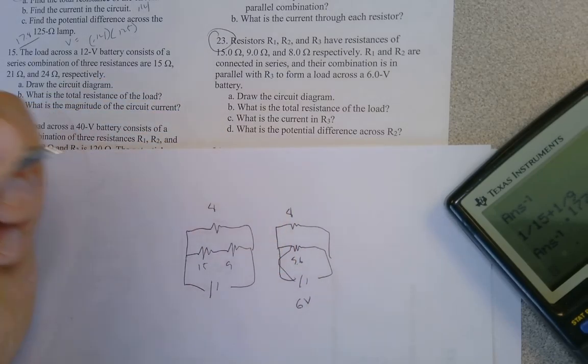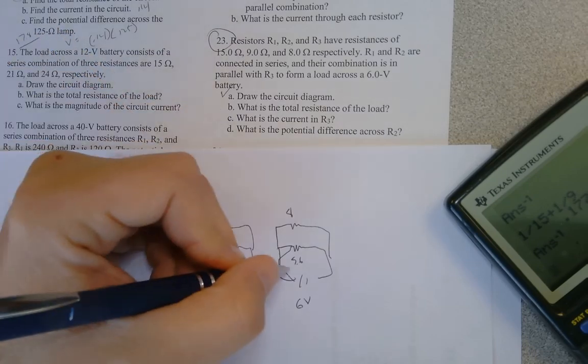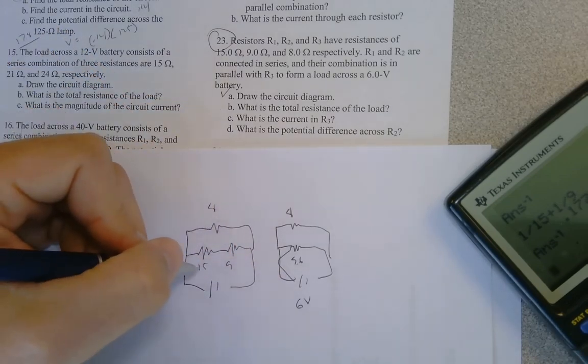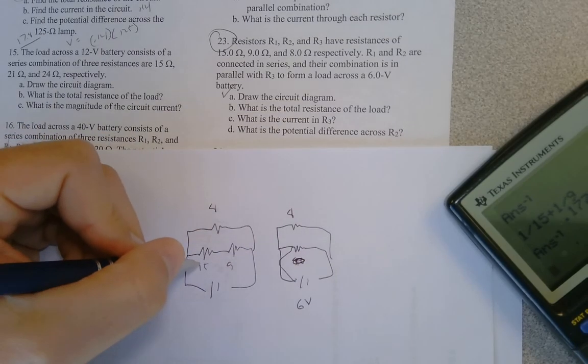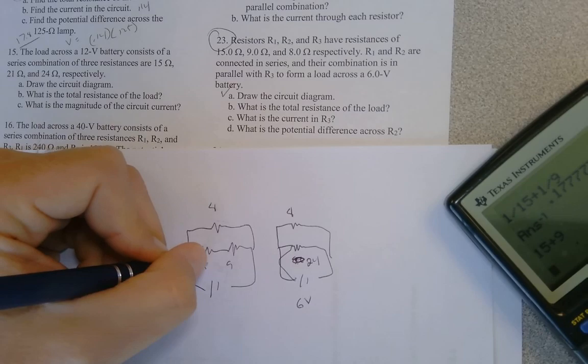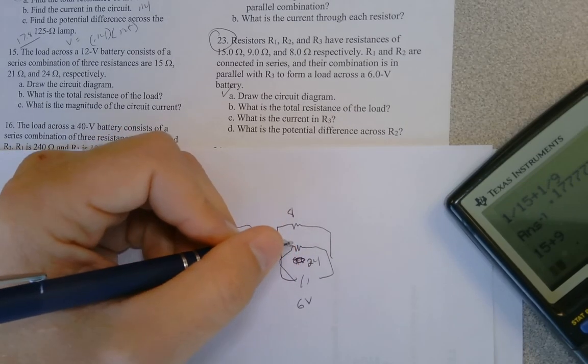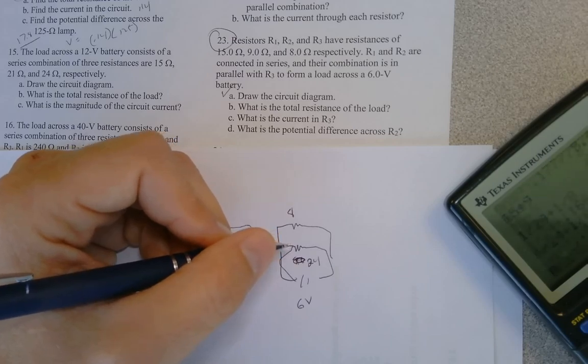This is a 6-volt battery, so we draw the circuit. The total resistance of the load, so now since those guys, oh, whoops, I did those two like they were in parallel. That was dumb. 15 plus 9 for those two. I apologize. I get going quick on these guys. So the equivalent to this one is 24. The equivalent to this one is where I do the 1 divided by 24 plus 1 divided by 8, inverse that.